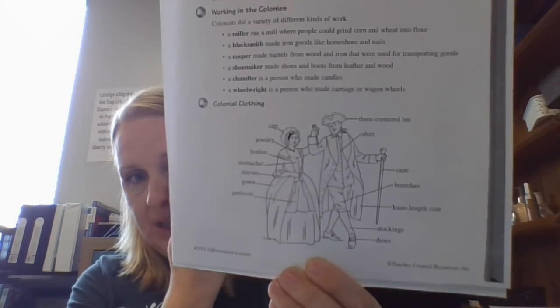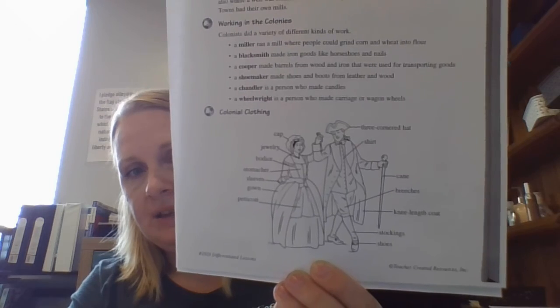Colonial clothing. So if you look down here at the bottom, you can see how they dressed in the colonial period and the different layers and names that they had. Women often wore huge poofy dresses, and men wore long coats.